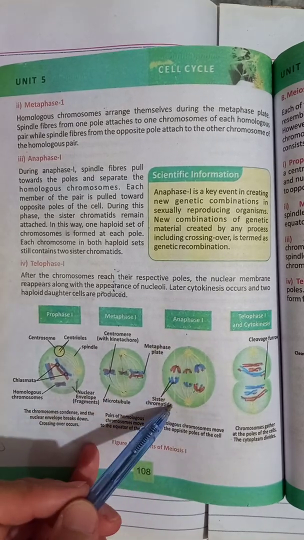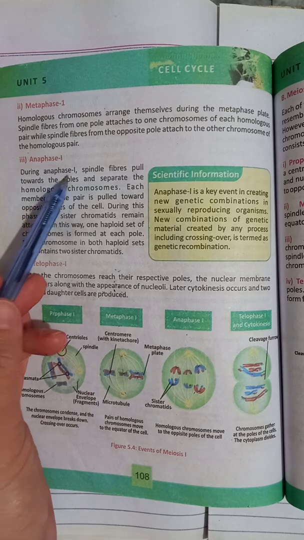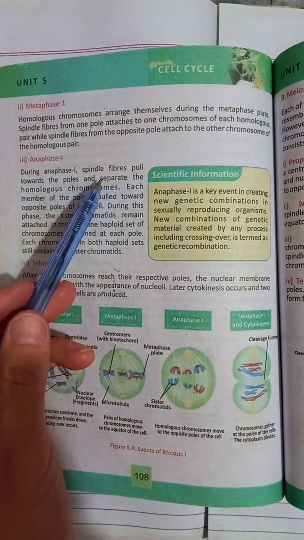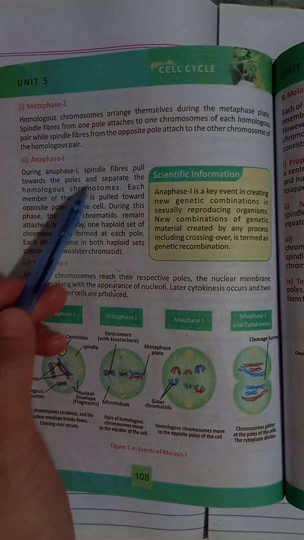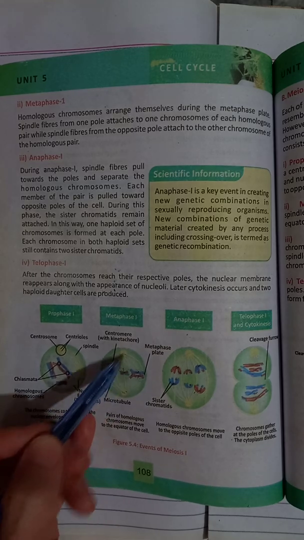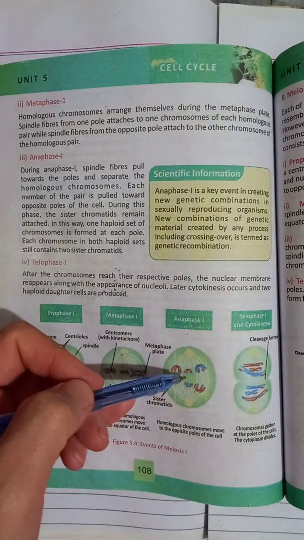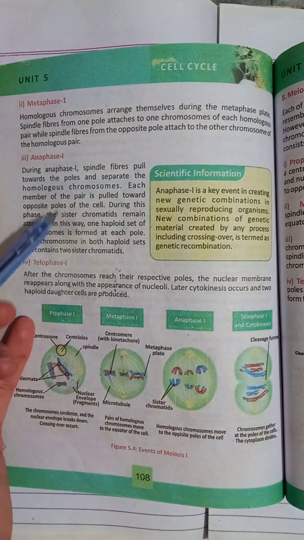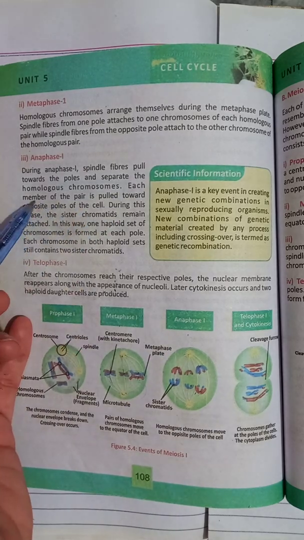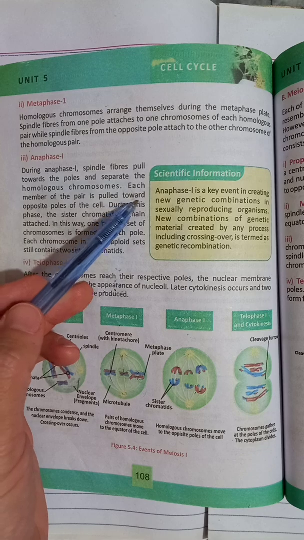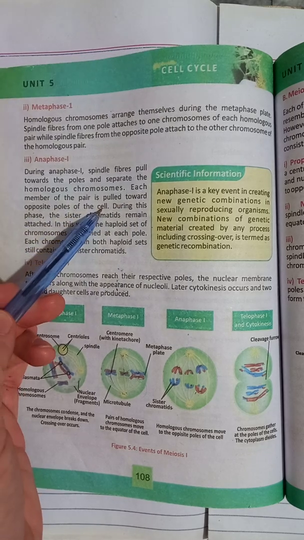Now what happened during anaphase 1? During anaphase 1, the spindle fibers pull towards the poles. The spindle fibers will be pulled towards the poles. Spindle fiber कहाँ जाएंगे? They will be moved toward the poles. So each member of the pair is pulled towards the opposite poles of the cell.